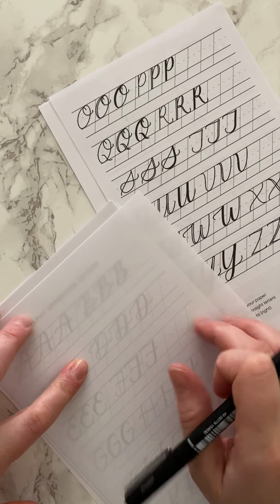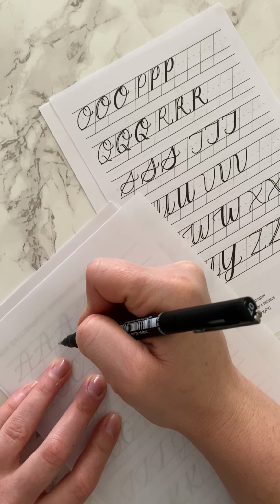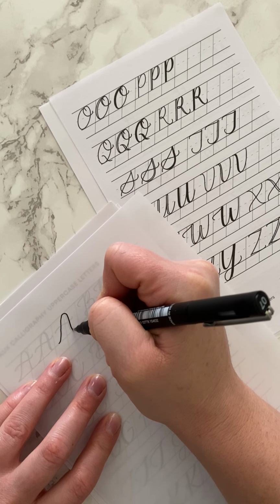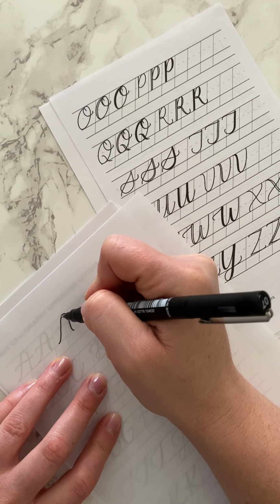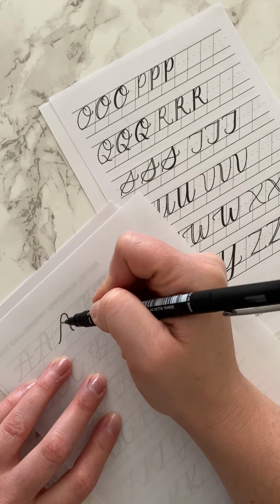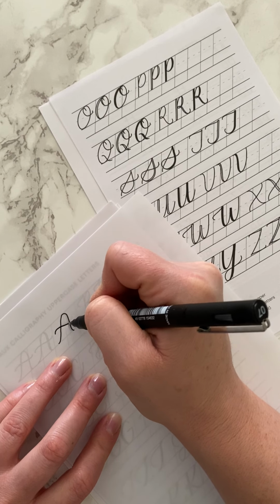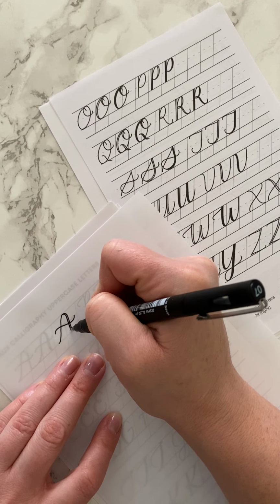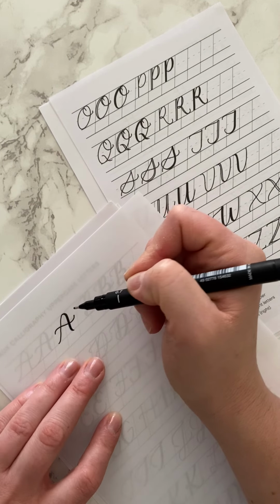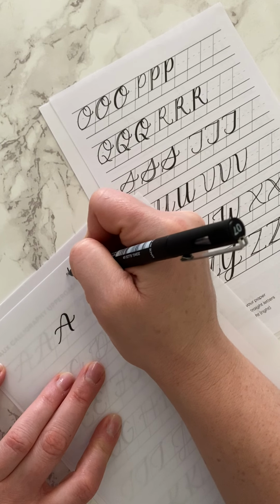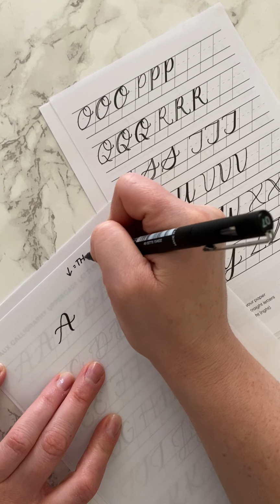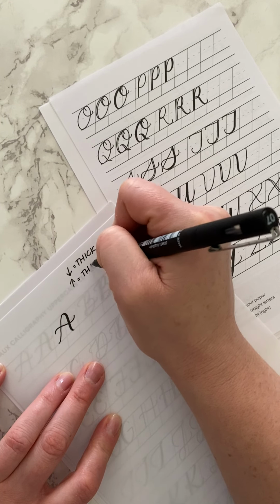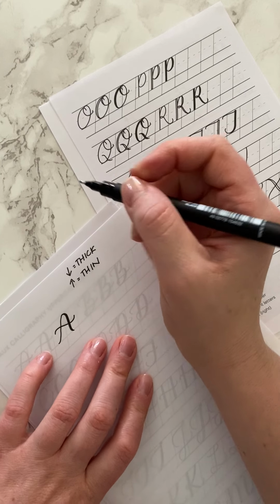So the letter A is going to start at the baseline, move up to the ascender line, and back down to the baseline. And to cross it, it's called a crossbar, you just do it like this. The portion where we're adding the thickness to the letter is going to be right here. Because remember, when we're doing faux calligraphy, anytime we're moving our pen down, we're going to have thick lines, and anytime we're moving our pen up, we're going to have thin lines. So we just want to make sure to apply that to all the letters.